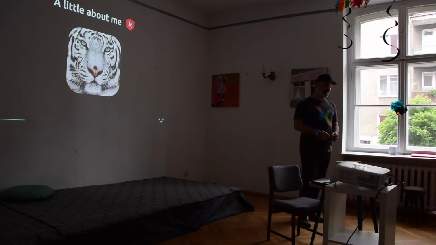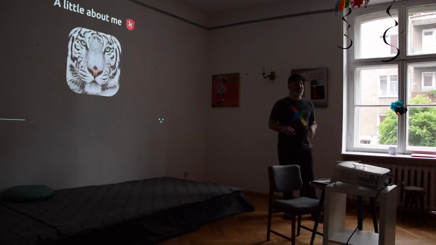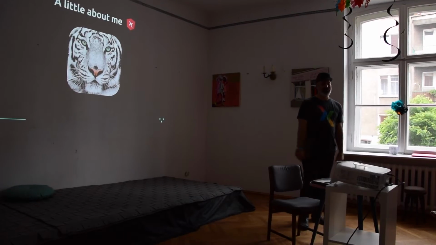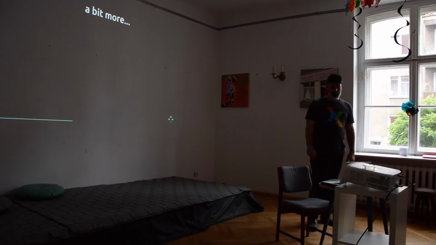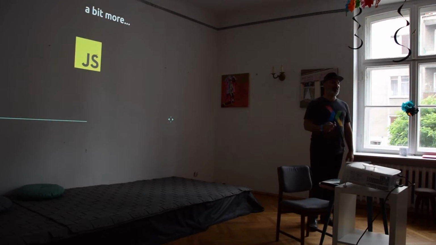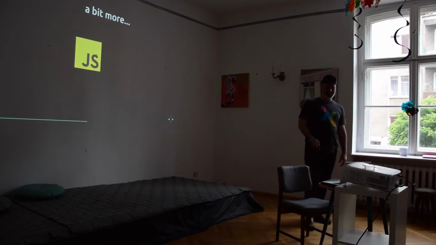I'm using the white tiger because it inspires me when I'm coding, or when I have to do a talk and I struggle and can't continue. Then I think, okay, I need to be the white tiger, and then I can finish the things that I planned to do. So this is a little bit about me. Obviously, there's a little bit more. I'm a JavaScript lover, now a TypeScript lover as well, and also an Angular2 fan.